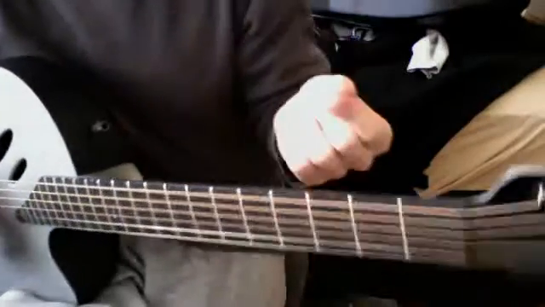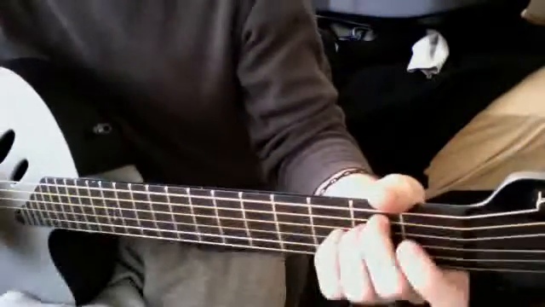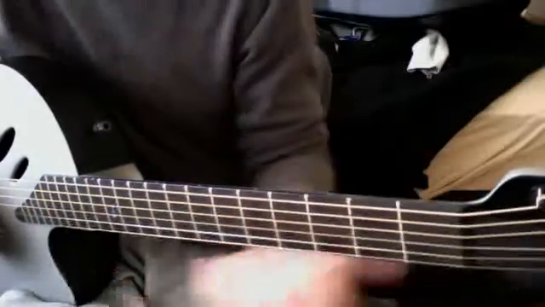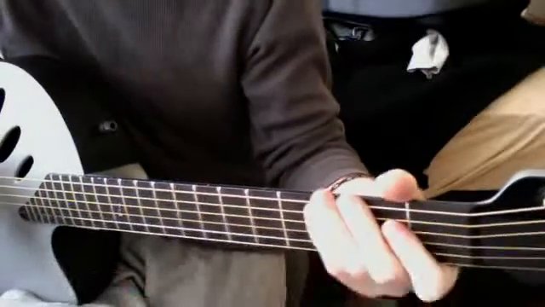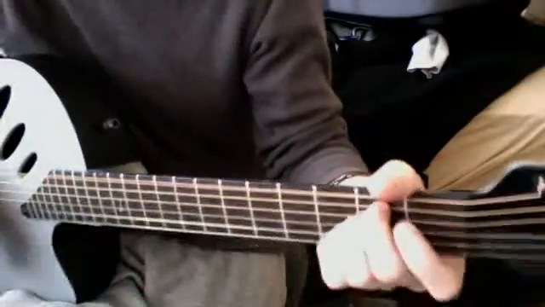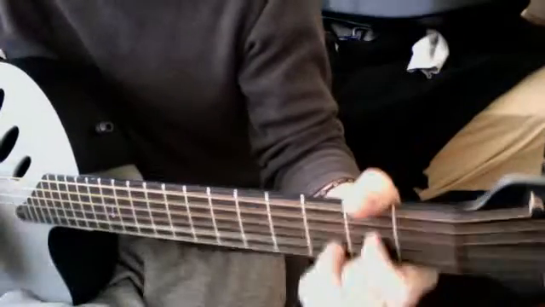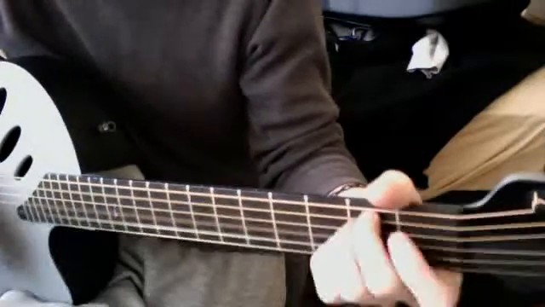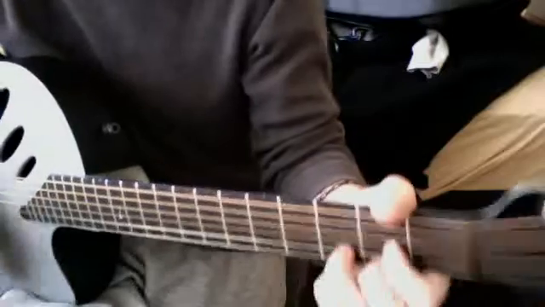Or you can do the inverse. You can play your E minor chord and substitute the 4-5 from your major key. So it would sound like this. And then let's play these chords that we learned earlier.